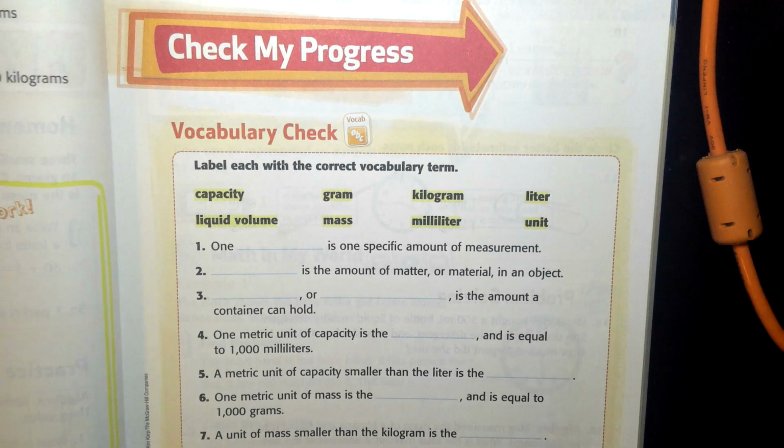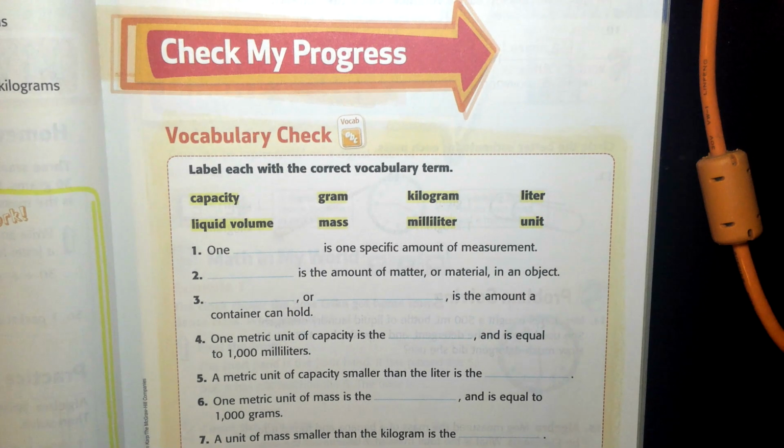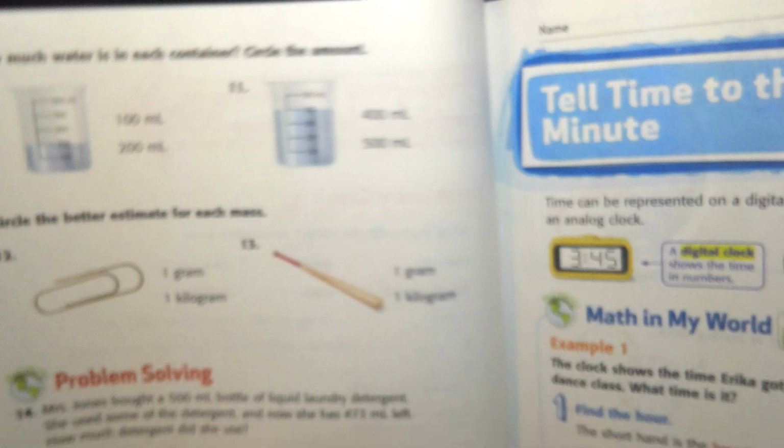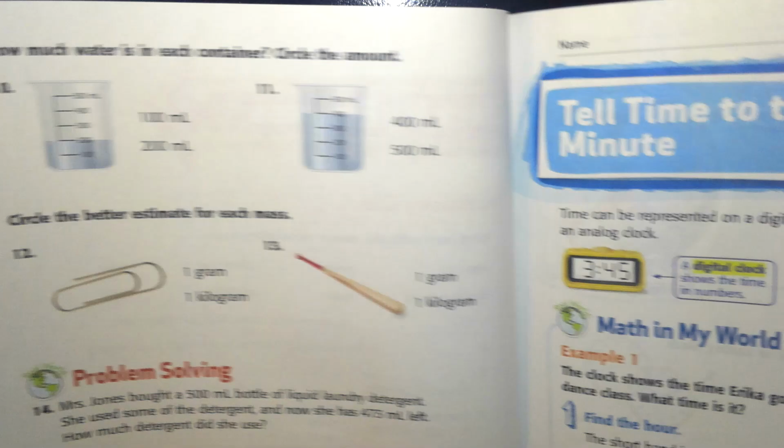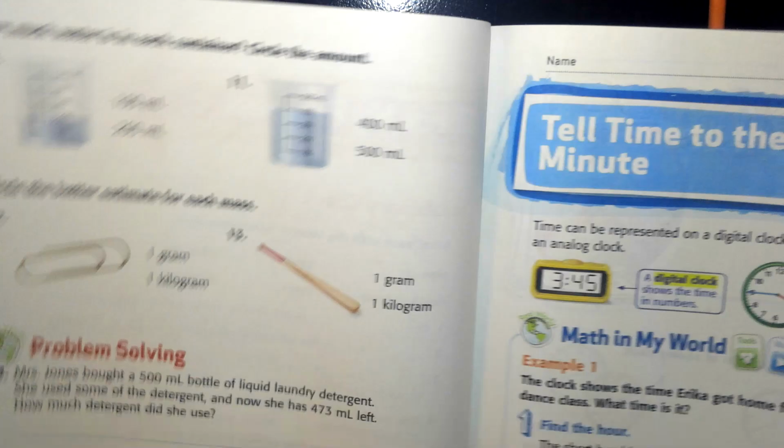Third graders, this is your Chapter 11 Check My Progress lesson. In this video, we're going to go over the vocabulary questions as a review of the vocabulary terms that we've talked about in this unit so far. I'm also going to go ahead and do some of these questions with you that you can see here. And then you're going to be responsible for doing the remainder of the questions on your own.